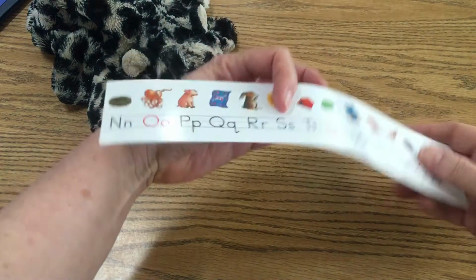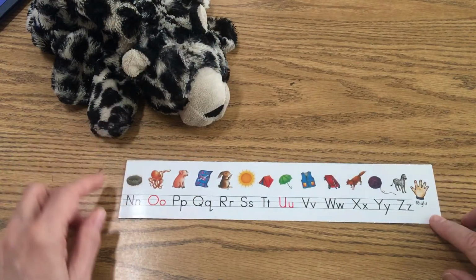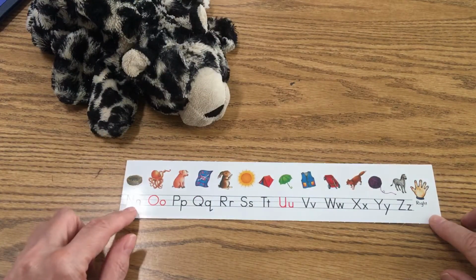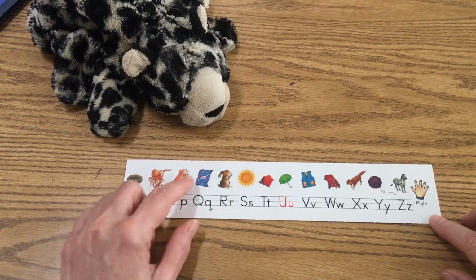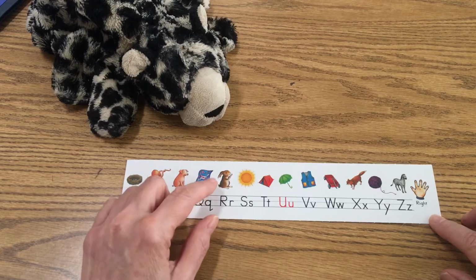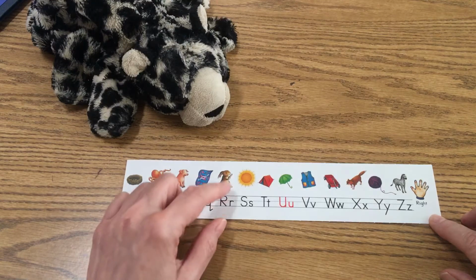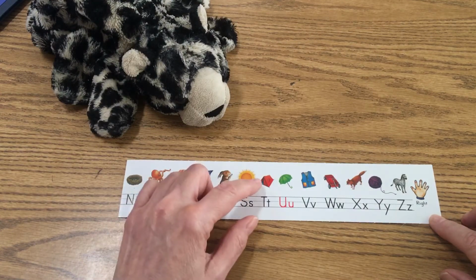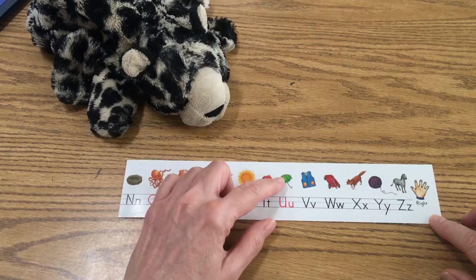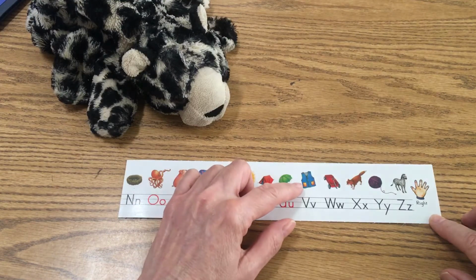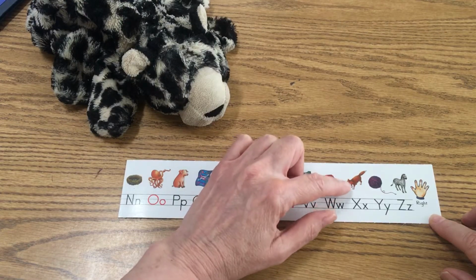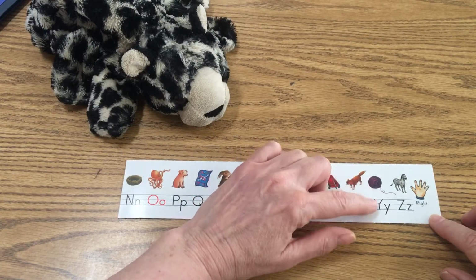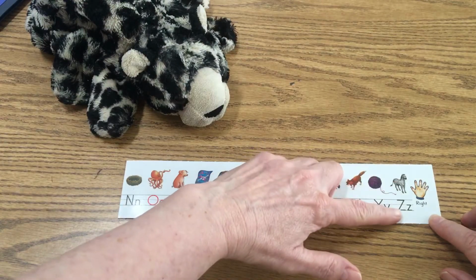I'm going to flip that over. Nest, N. Octopus, A. Pig, P. Quilt, Qu. Rabbit, Sun, S. Tent, T. Umbrella, A. Vest, V. Wagon, W. Fox, X. Yarn, Y. Zebra, Z.